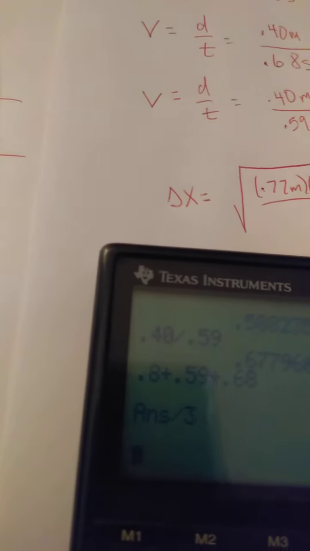Now, if you're fine with the calculator, I'm going to do everything inside first and then take the square root.